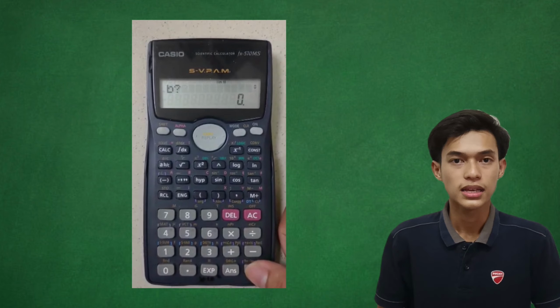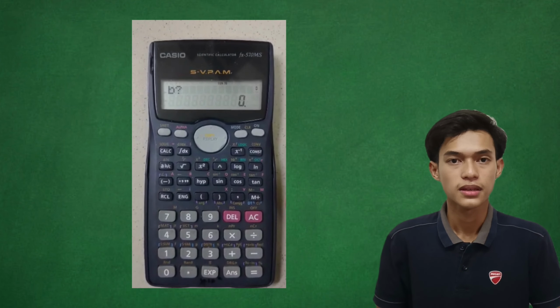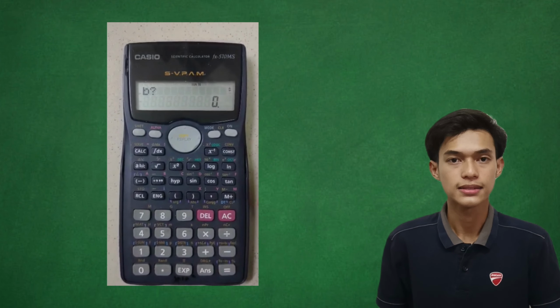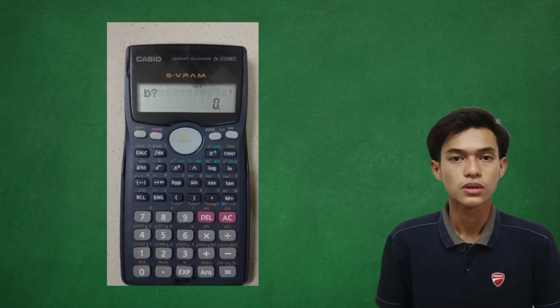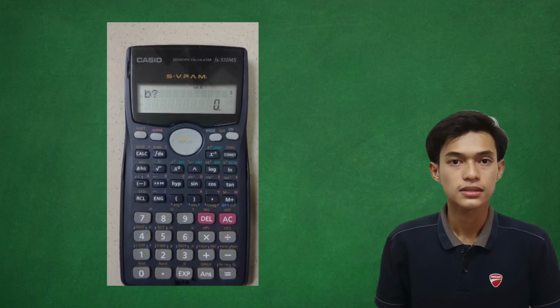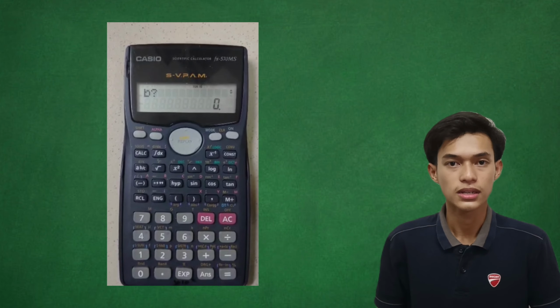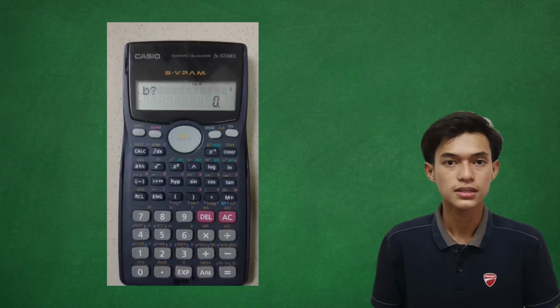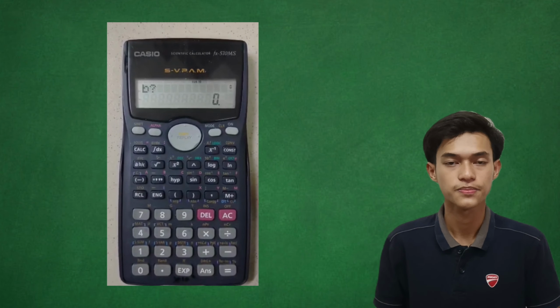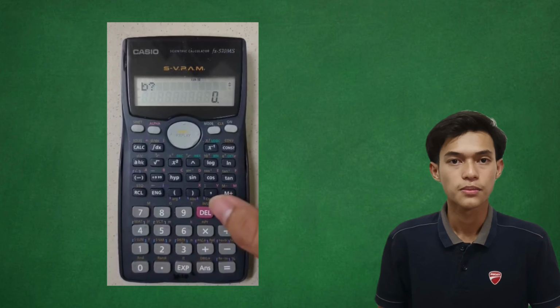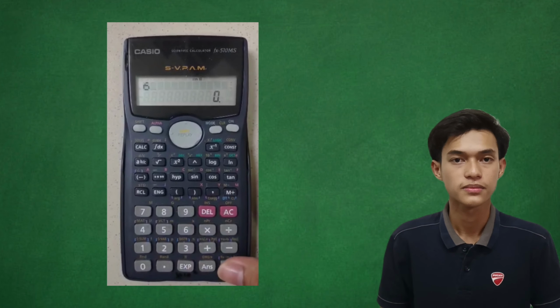Next, it will show letter B. For B, you insert the number that has x attached to it. For this equation, that is 6. Press the equal button again.